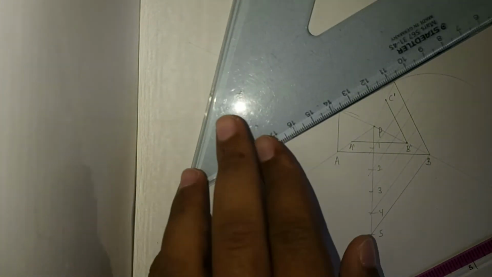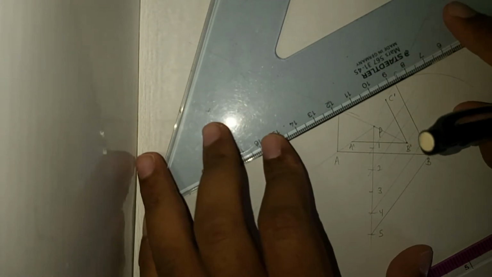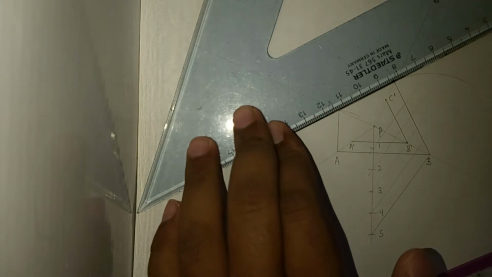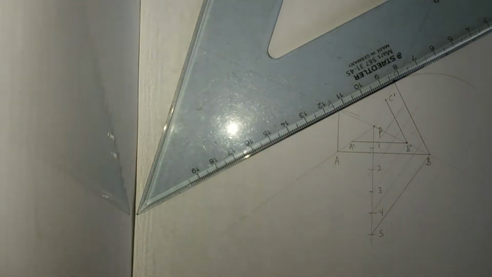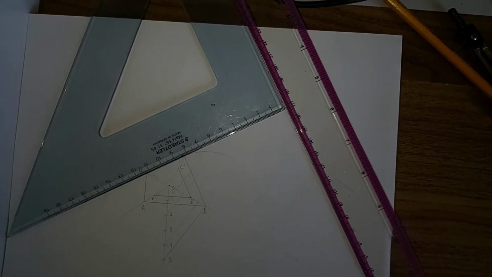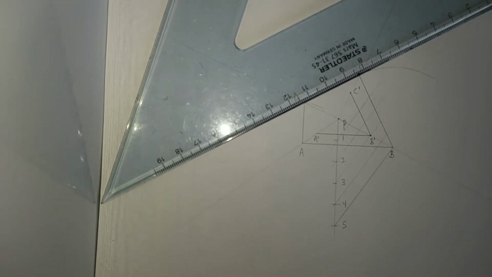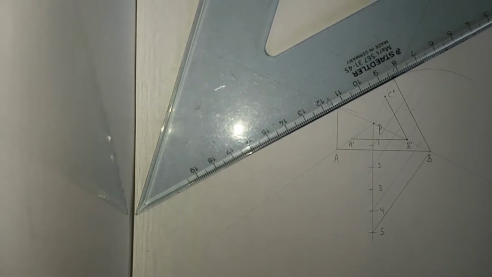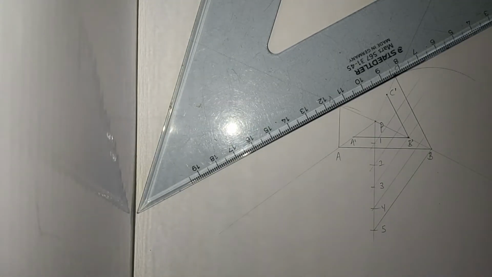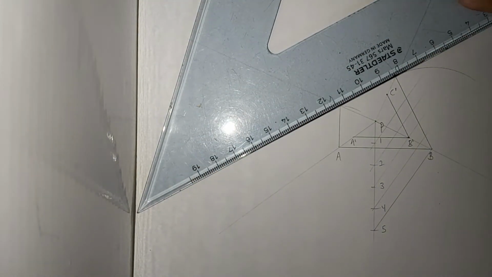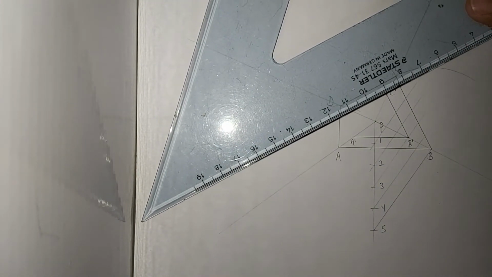So now we're going to slide the other side, which is DC, to where C1 is.